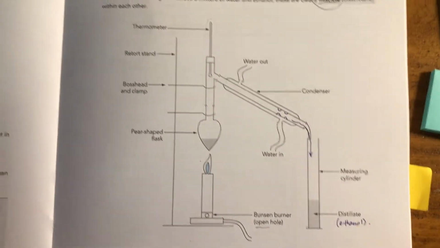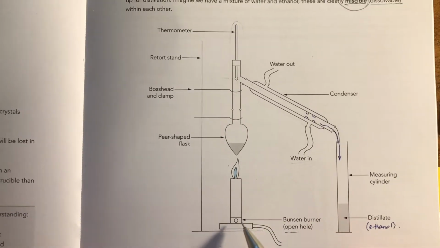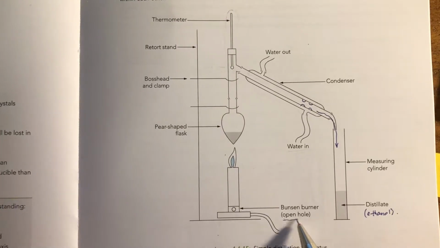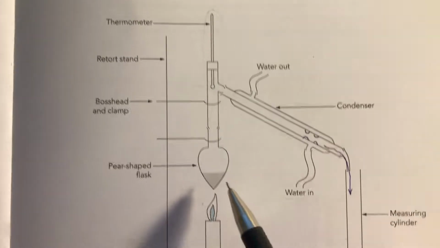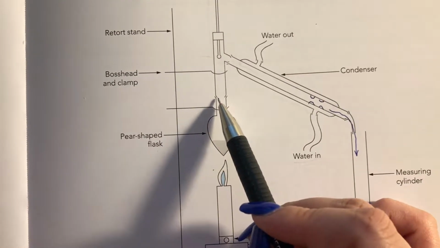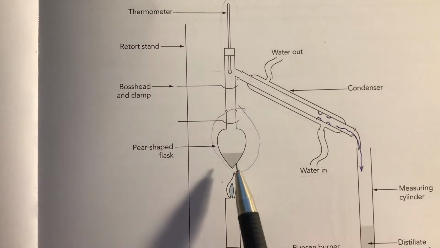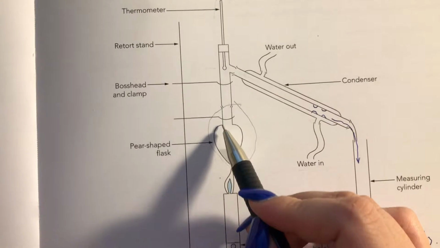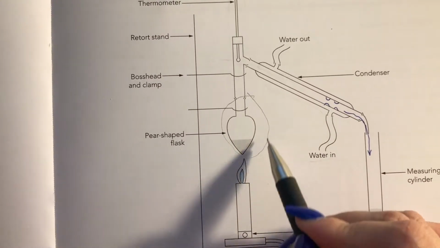So, having a look at this, I'm going to just elevate that a little bit. What we have is a Bunsen burner, and it's got an open hole, which means the flame is going to be hot. Then what we have is this bit here. It's called a pear-shaped flask because obviously it's shaped like a pear. Sometimes instead of a pear-shaped flask, what we have is a round bottom flask.